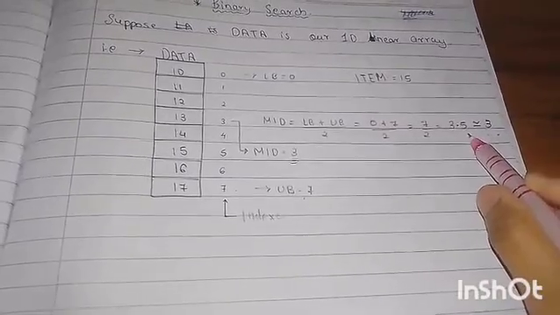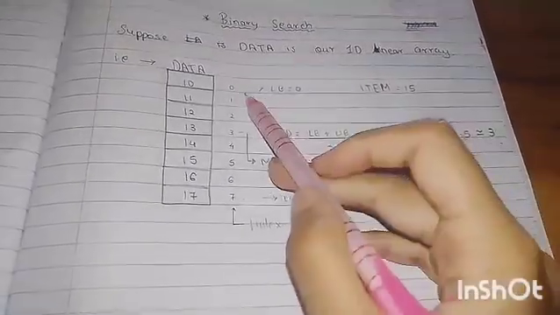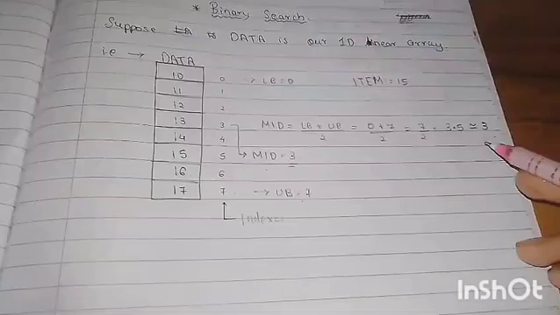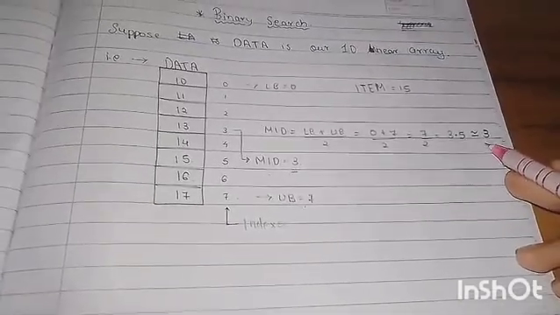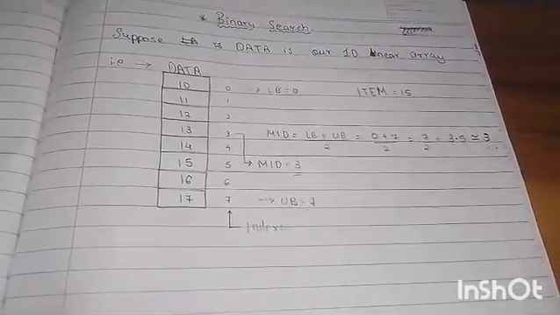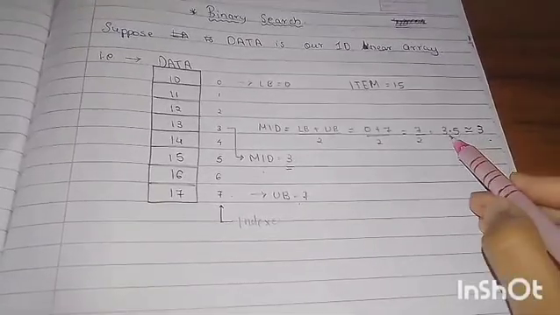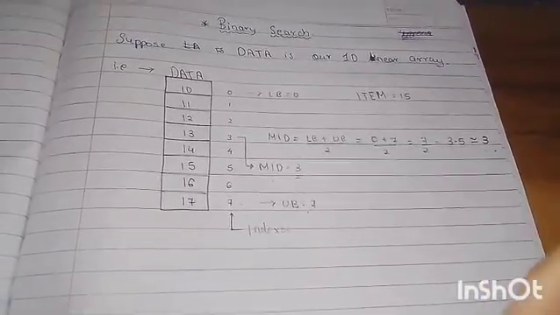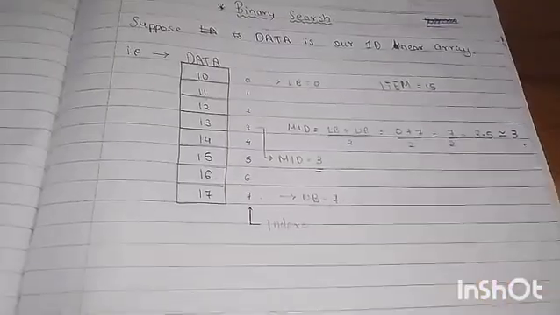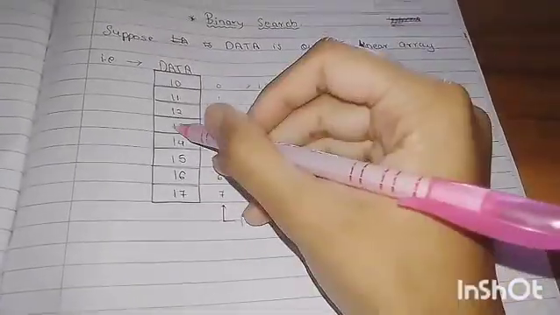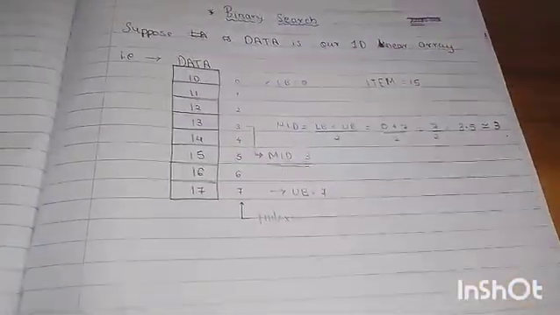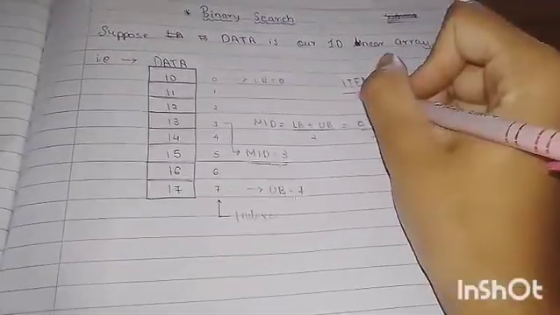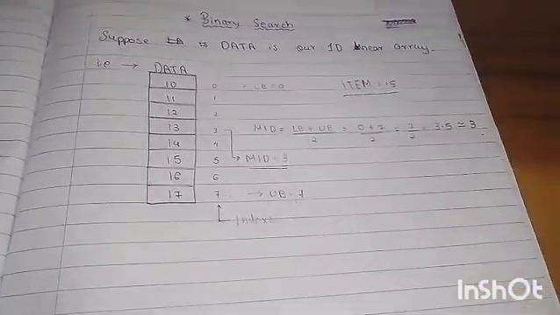Now we are not considering it as 3.5 because it is not an index, so we have to take a rounded value. We consider the nearest lower rounded value, which is 3. So our mid value is 3. The element 13 is present there, and let's consider that we have to search for atom equal to 15.